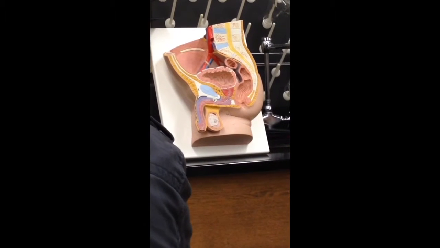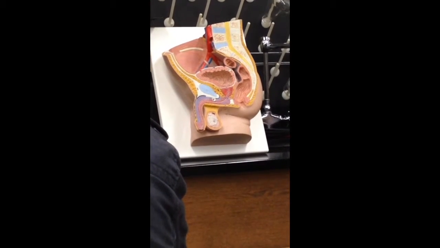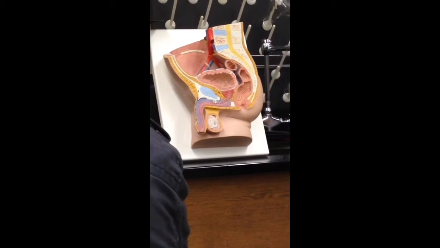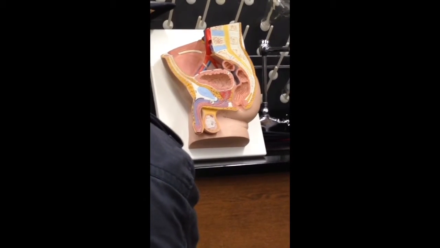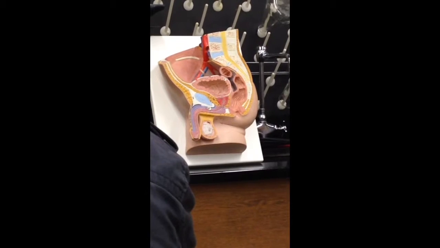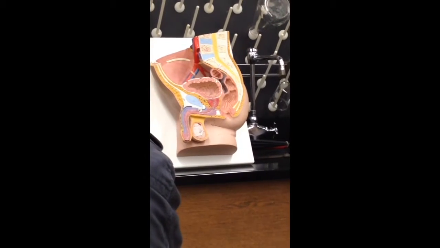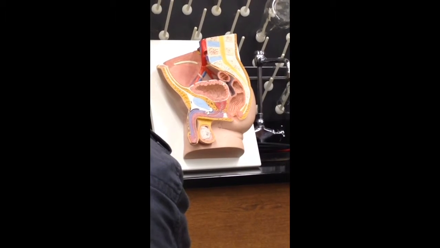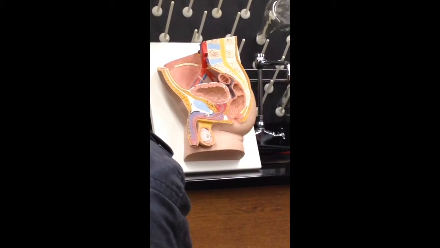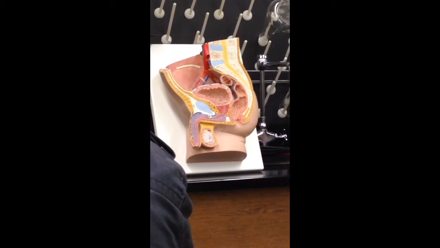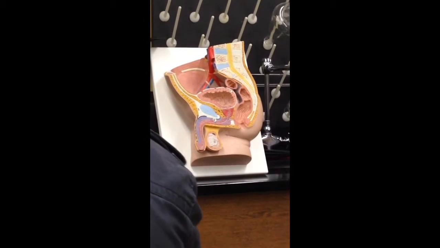You have the seminiferous tubules, which are a set of winding tubes that are located in different lobules within the testis. Right before it attaches to the rete testis, that is called the straight tubule. It's a little piece which comes off of the seminiferous tubule.